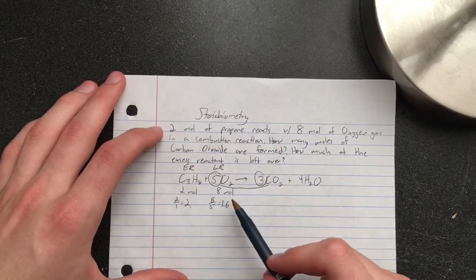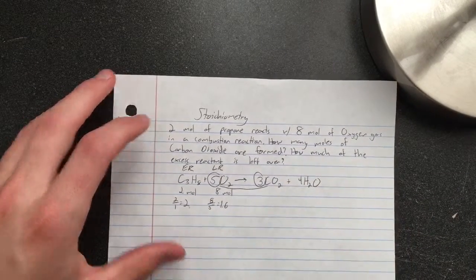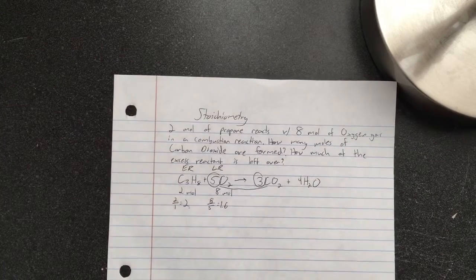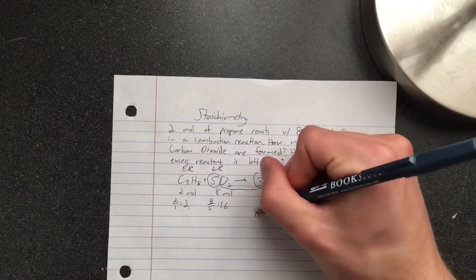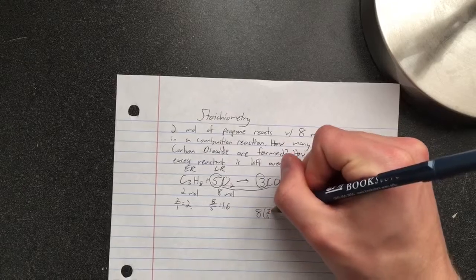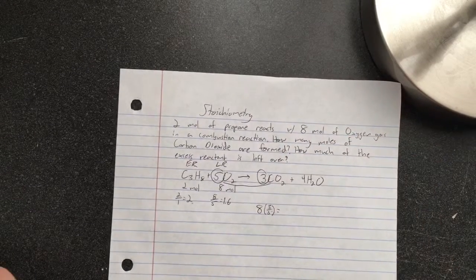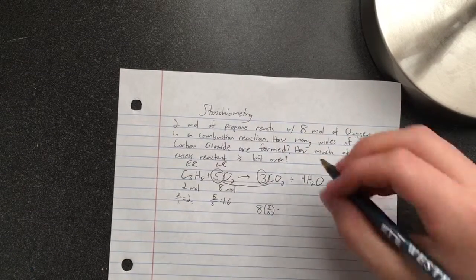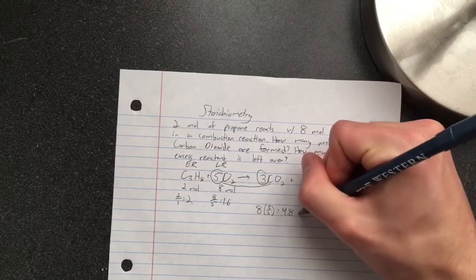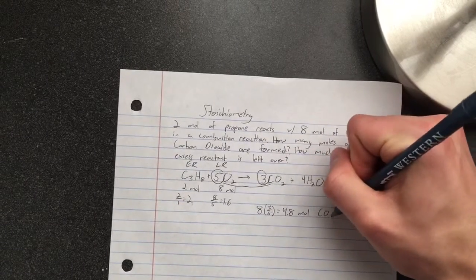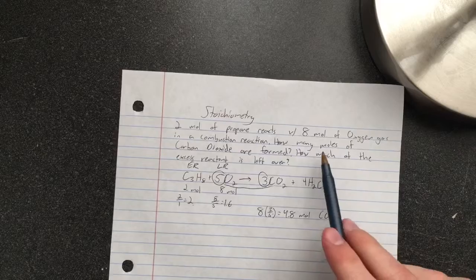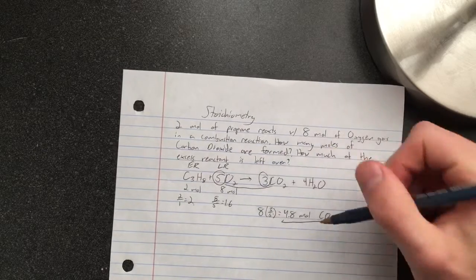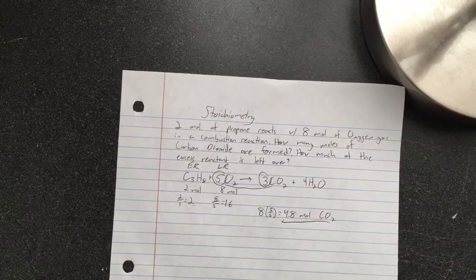So we have 8 moles of oxygen at first, and so we're going to do 3/5 of 8. And we get 4.8 moles of carbon dioxide. Okay, so that's the answer to the first part of the question.